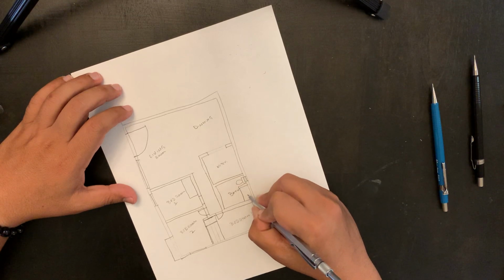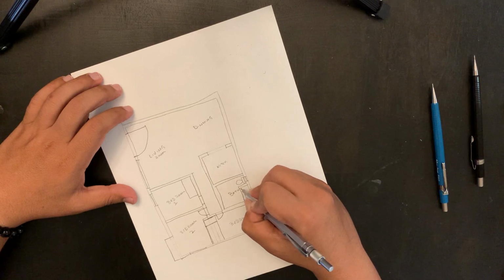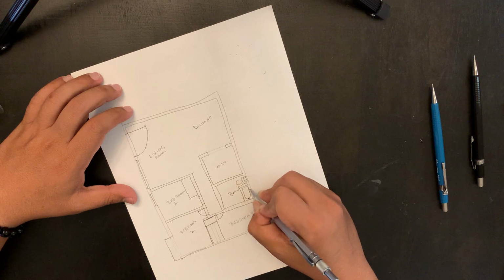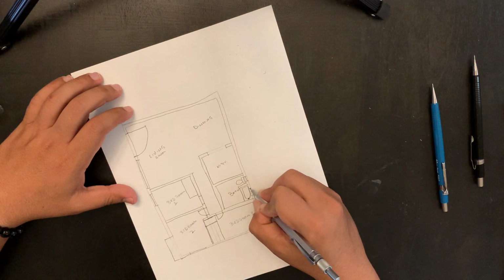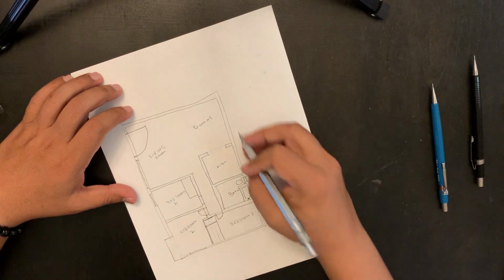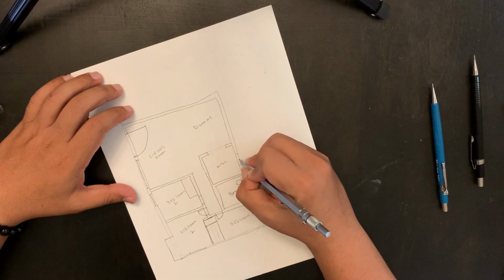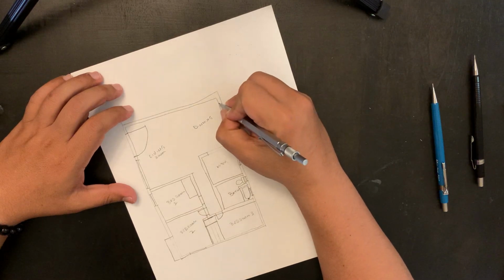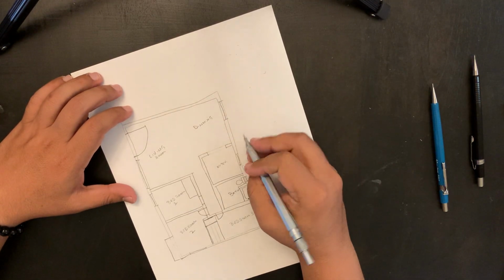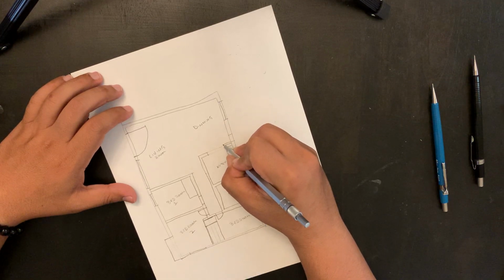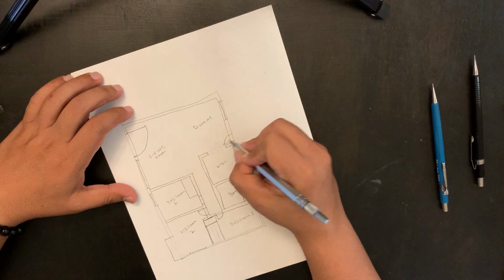And then here is the tub. And there's a window here. There's also a window here in the kitchen. There's a window here. And there's also a door here. Opens this way. There we go.